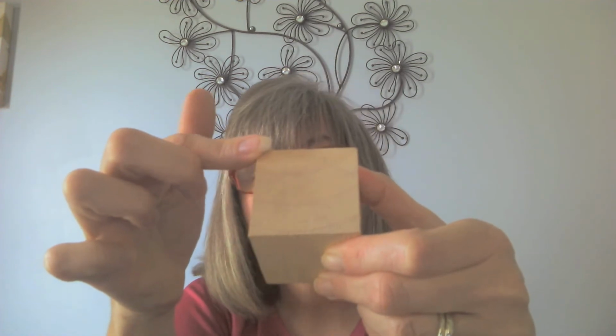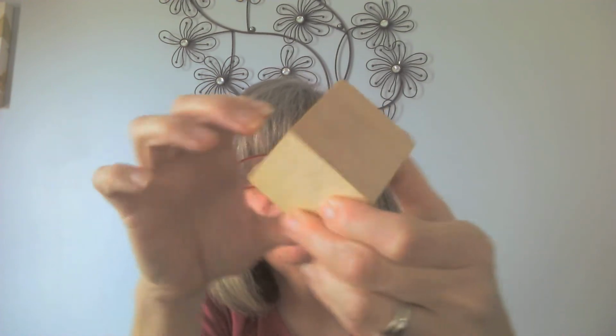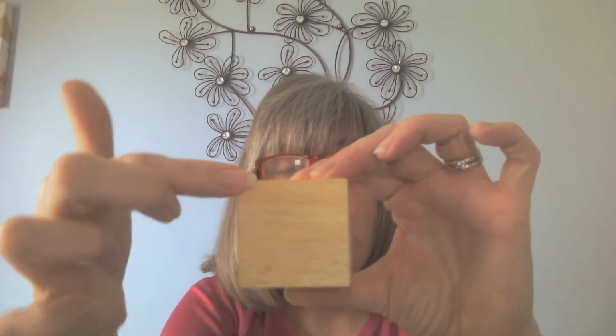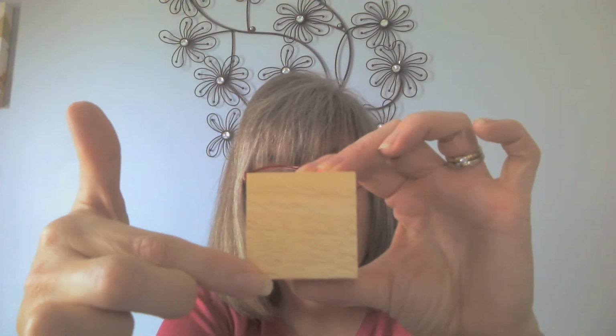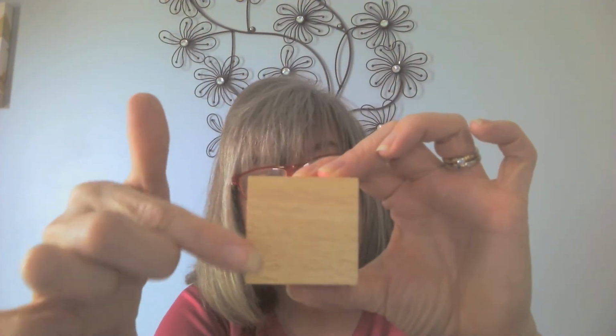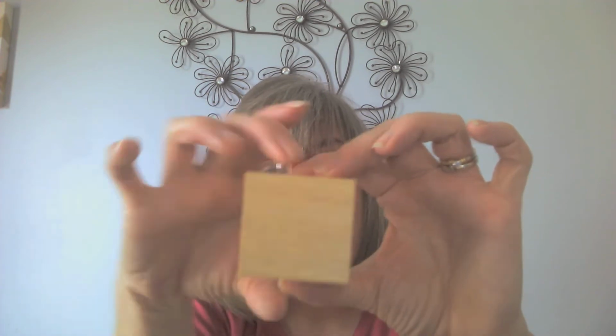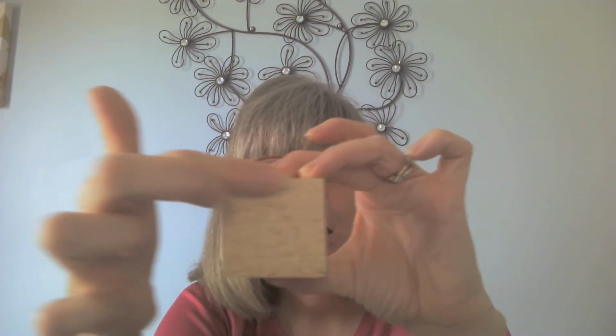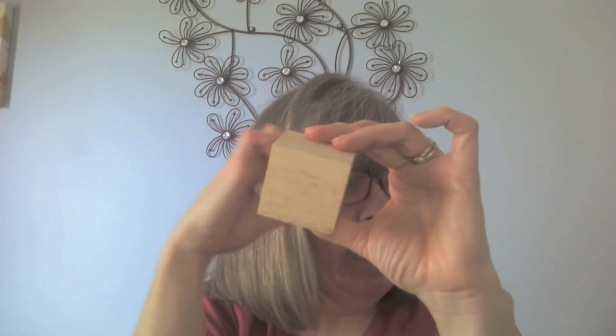And now we're going to look at the sides. 9, 10. We've already counted this edge and this edge when we counted the front and the back. And now do the other side. 11, 12. So 12 edges and 8 vertices.